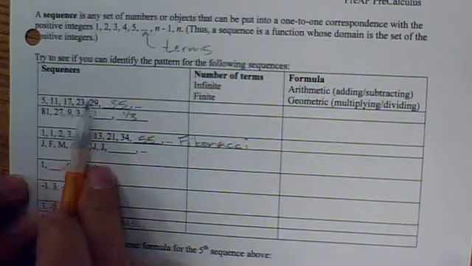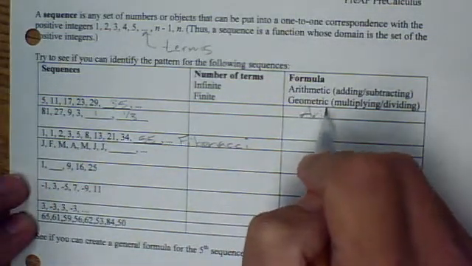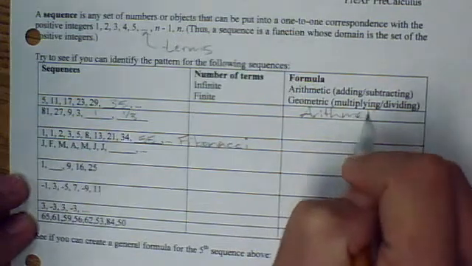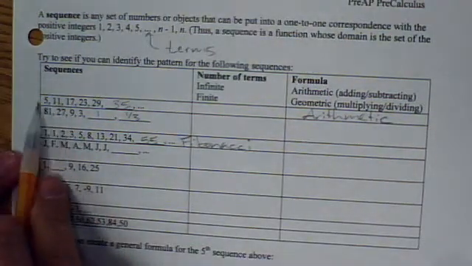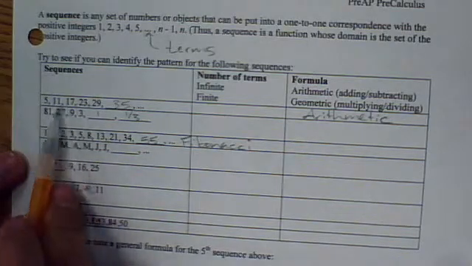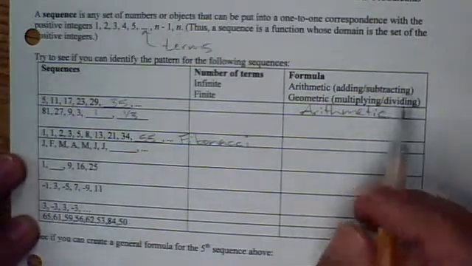If you add the same number every time to get the next term, that's considered to be arithmetic. Or it might be better to say that it has a common difference, meaning if I subtract the previous term and keep doing that, I should have a common difference as I move through the sequence.